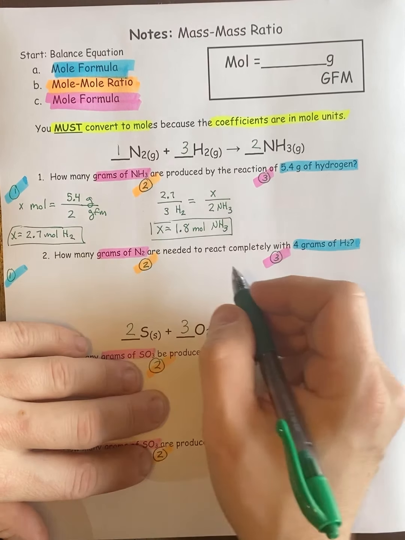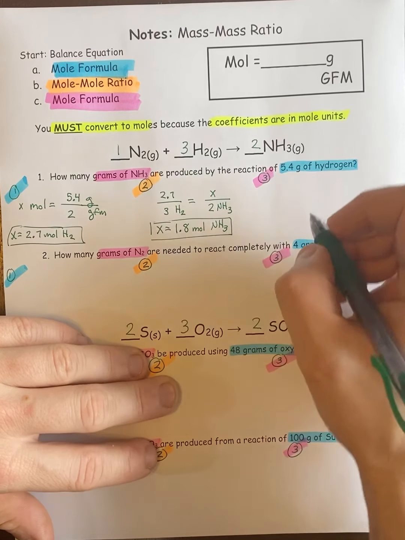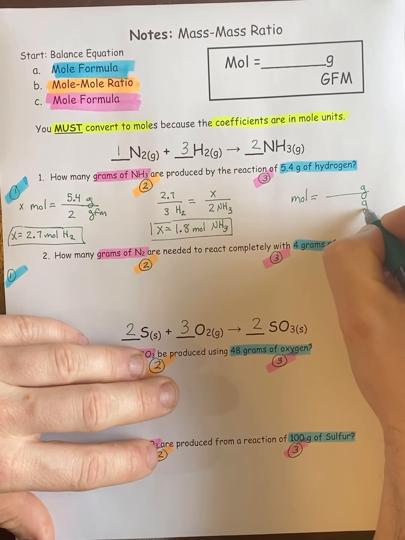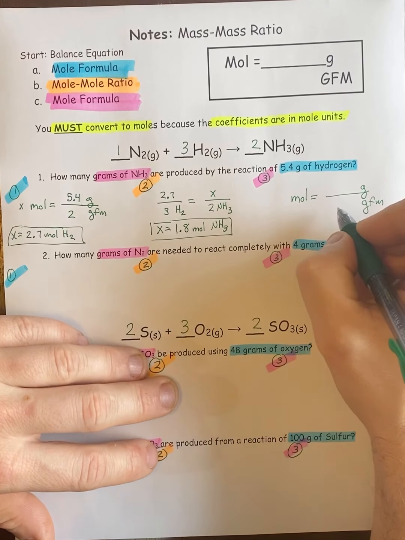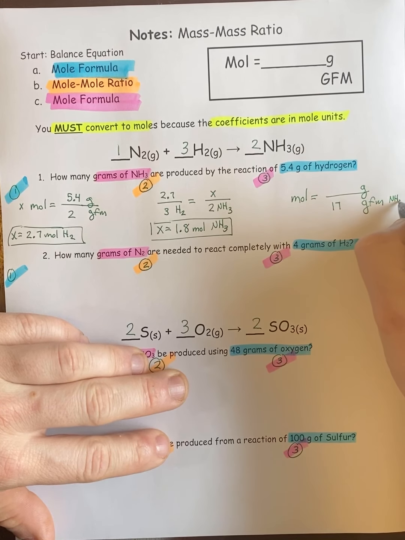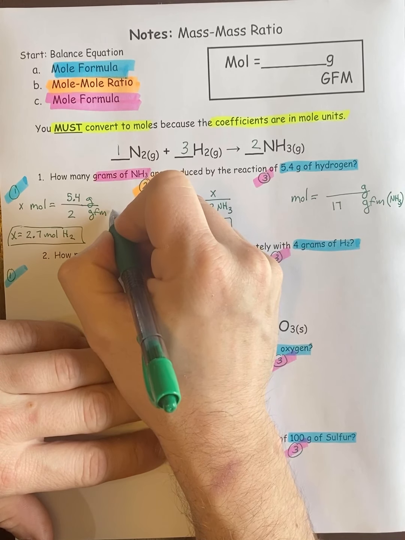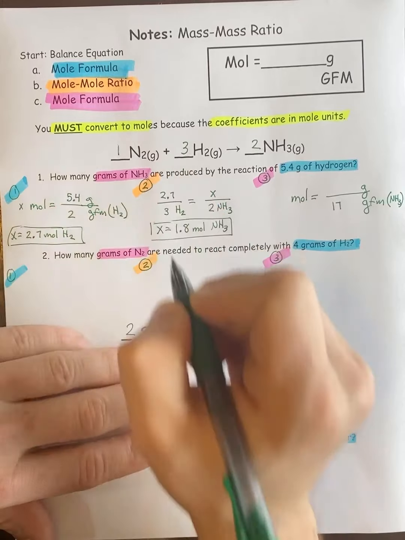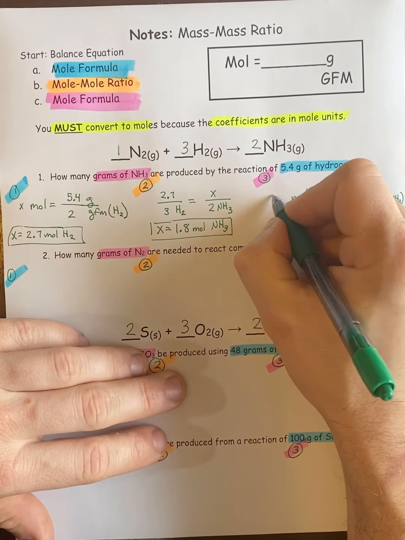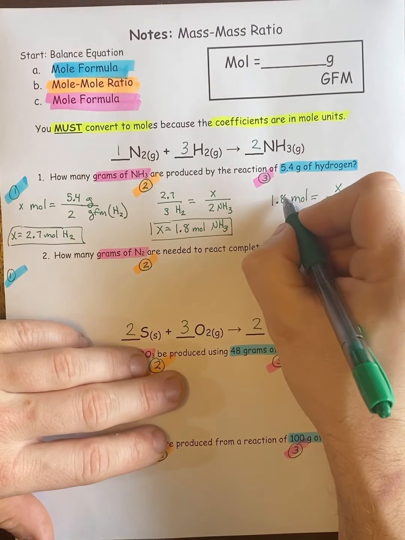And then my final calculation, now that I know I have moles of NH3, I go back to the mole formula. My GFM is going to be 17 because I'm dealing with NH3, whereas here it was 2 because I was dealing with H2. I am going to figure out how many grams I have knowing 1.8 moles.